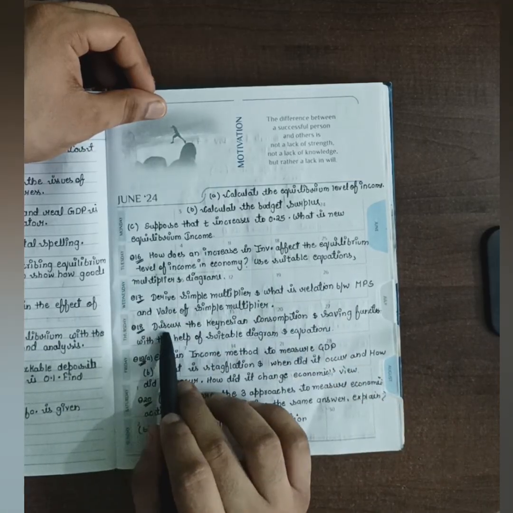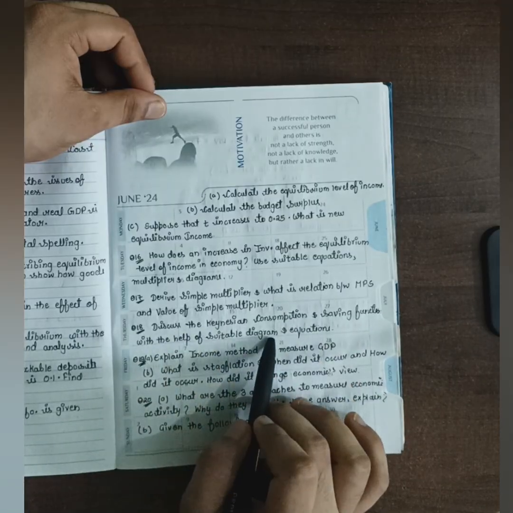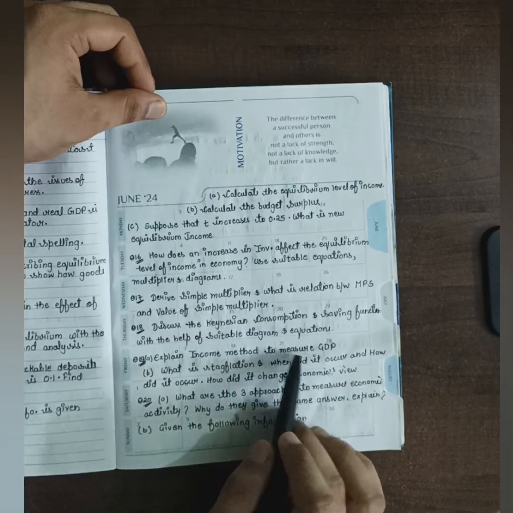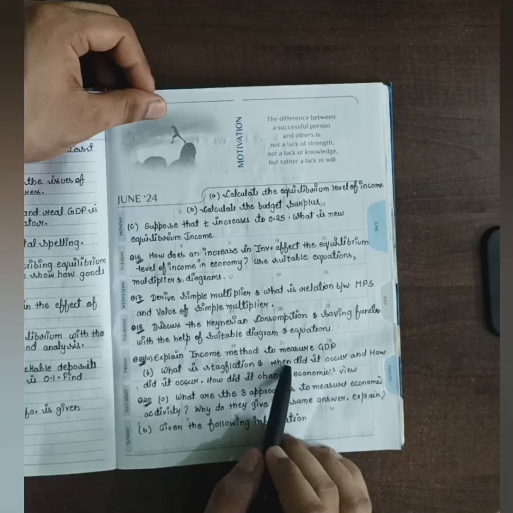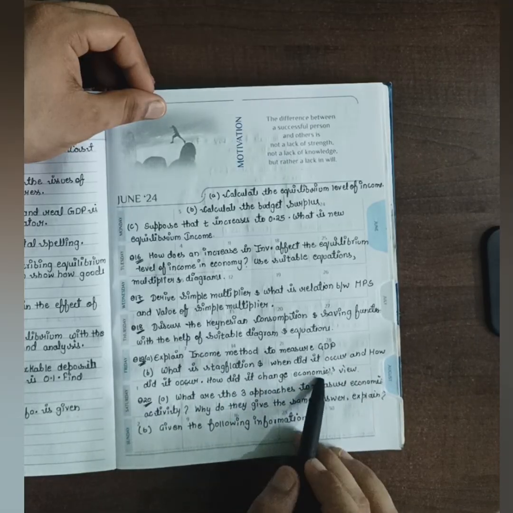Question number 18. Discuss the Keynesian consumption and saving function with the help of suitable diagram and equations. Question number 19. A part. Explain income method to measure GDP. B part. What is stagflation and when did it occur and how did it occur? Why did it change economics view?